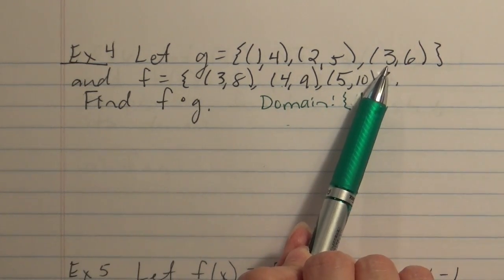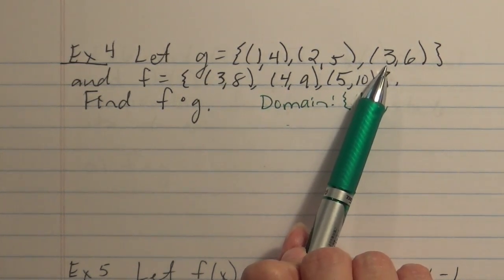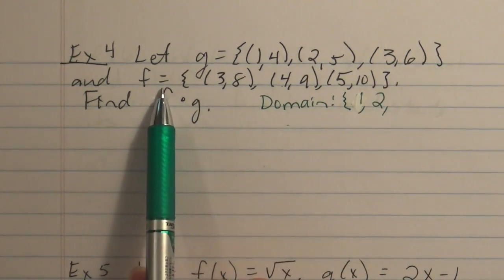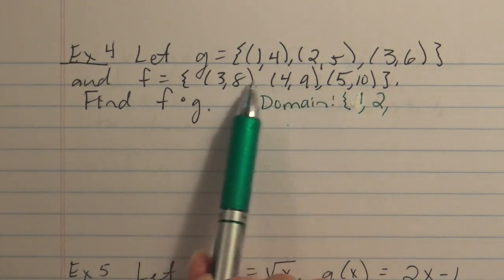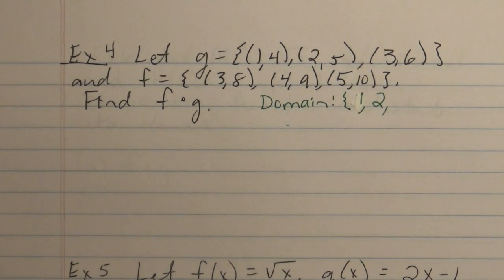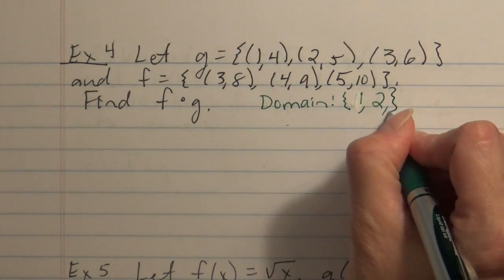Can we calculate f composite g of 3? Well, we start by finding g of 3, which is 6. Can we put 6 into our f function? Can we calculate f of 6? Well, there's no 6 listed as an x value, so 3 does not go into the domain of f composite g, only 1 and 2.